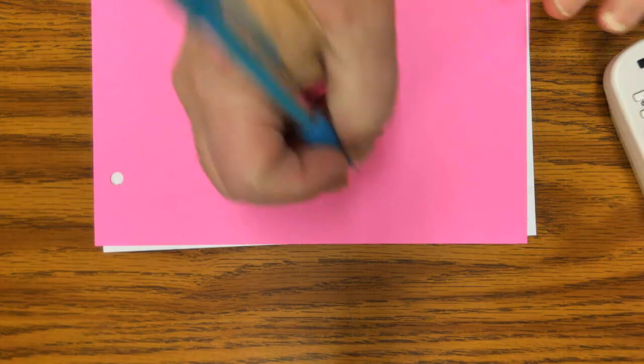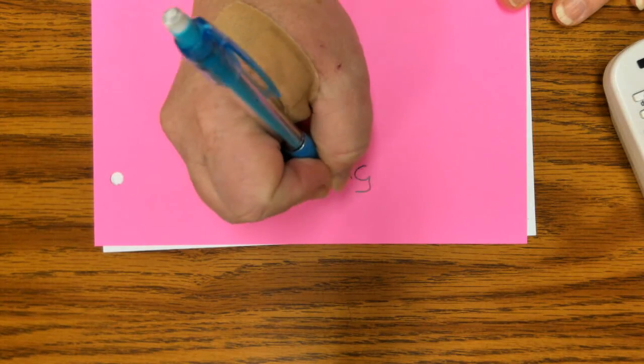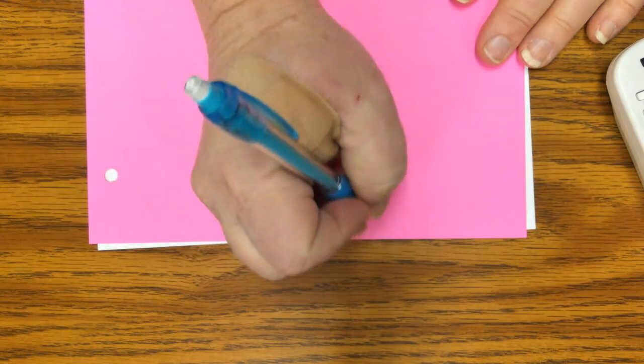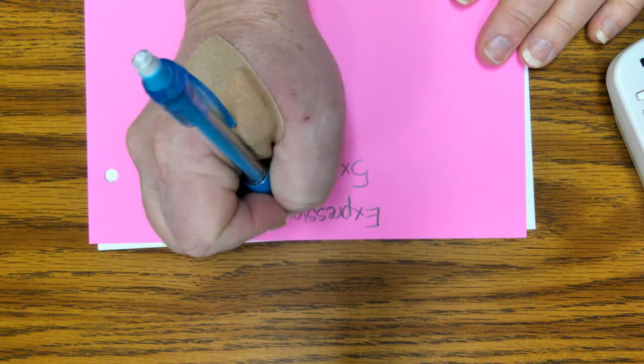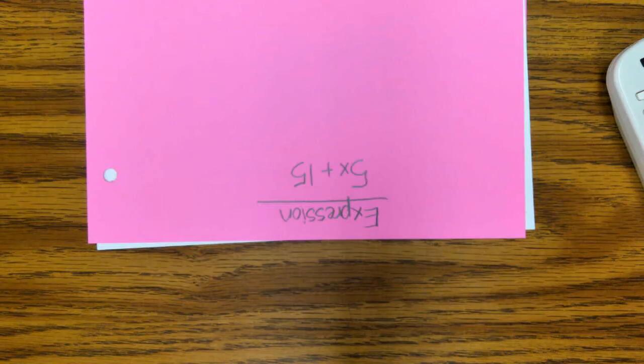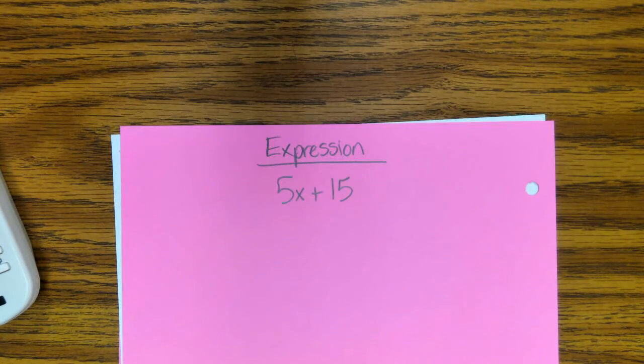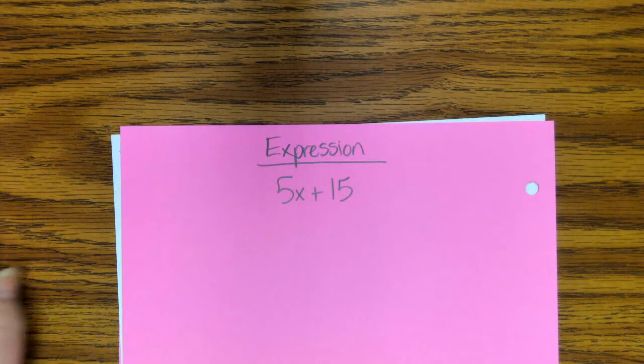And we're going to write 5x plus 15. And on top of that, I'm going to write expression. And this is upside down, so we're going to fix that. Okay? So, an algebraic expression does not have an equal sign. That is called an equation. All right? So we're going to talk about the parts of this expression.